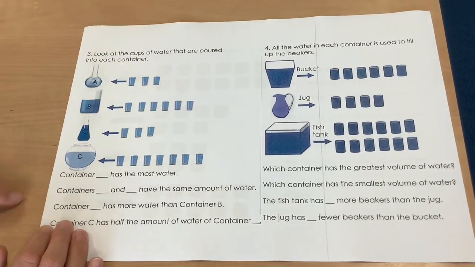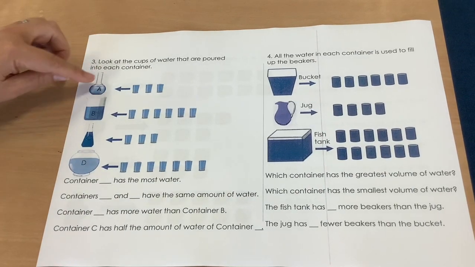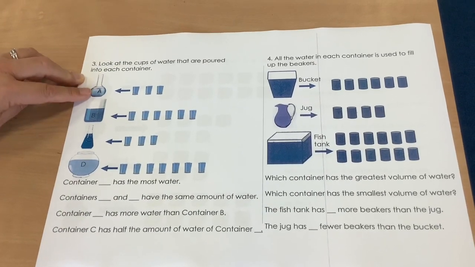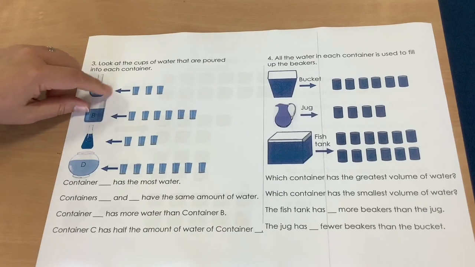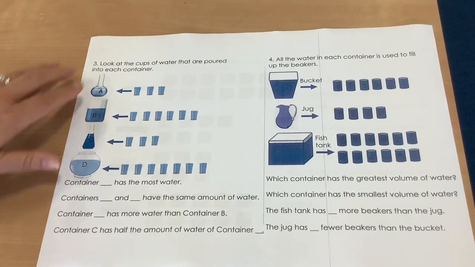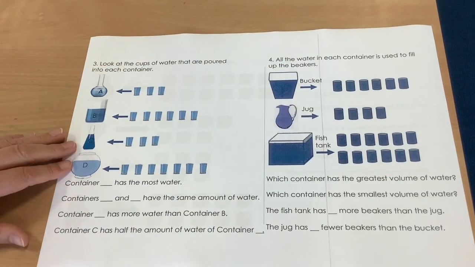And then we have a couple of questions where you are looking at the volume of water in different shaped containers and how much they can hold or how much is poured into them or out of them, and some questions to fill in.